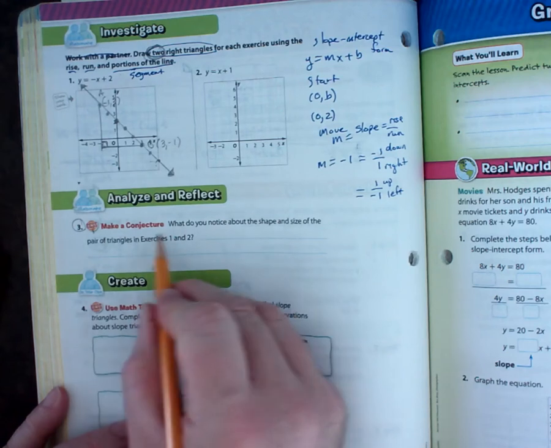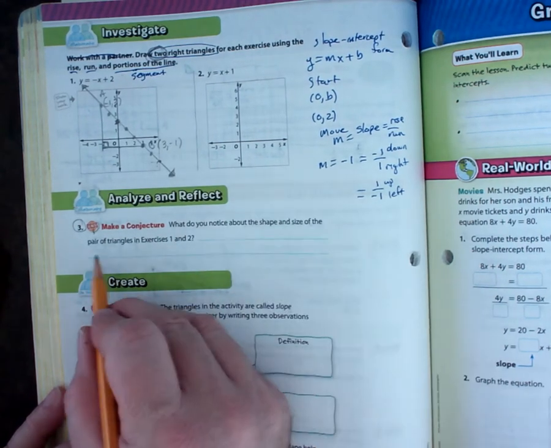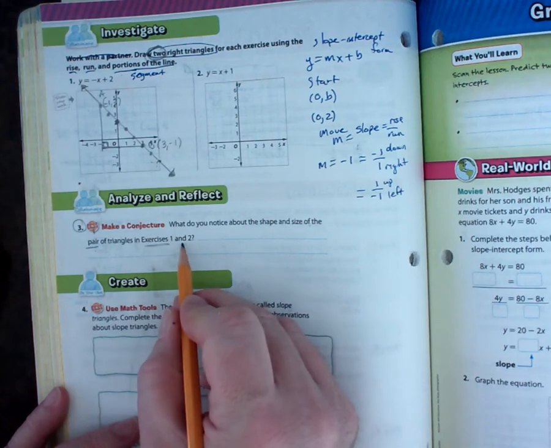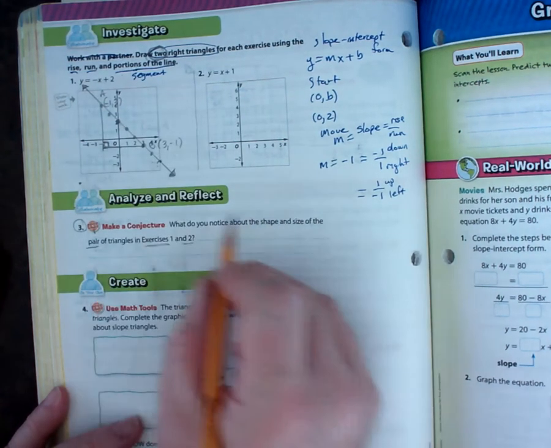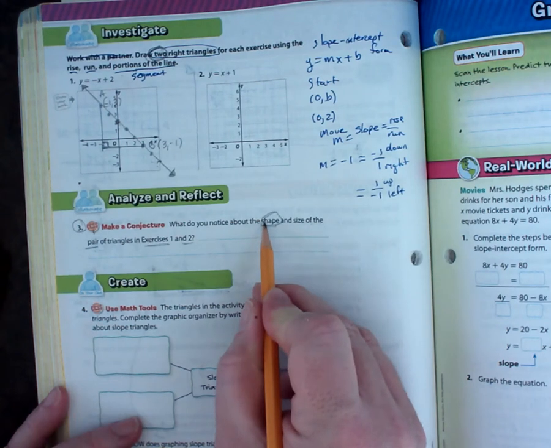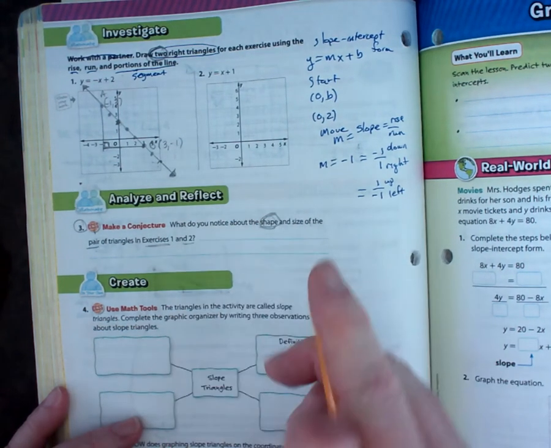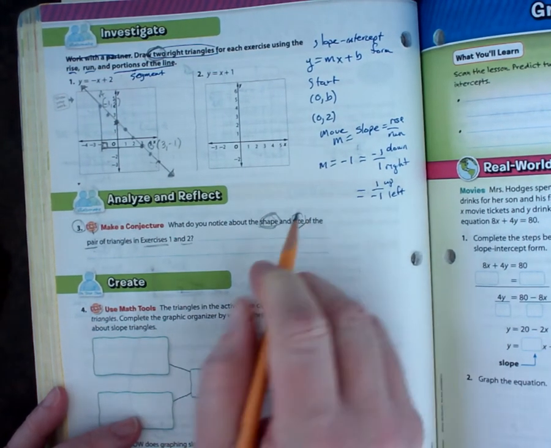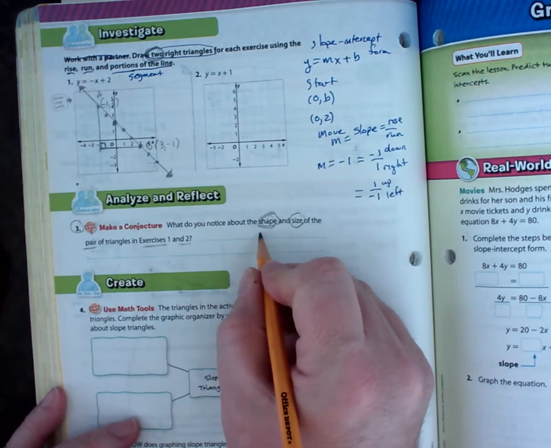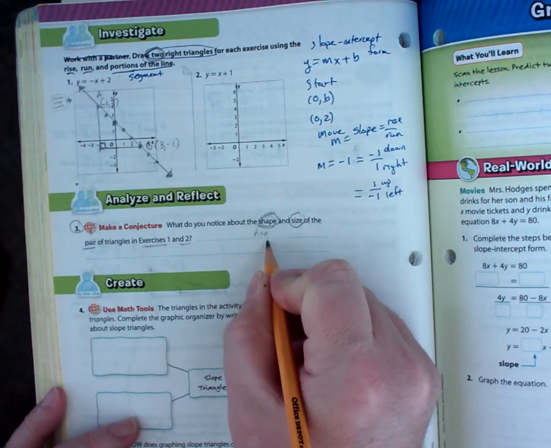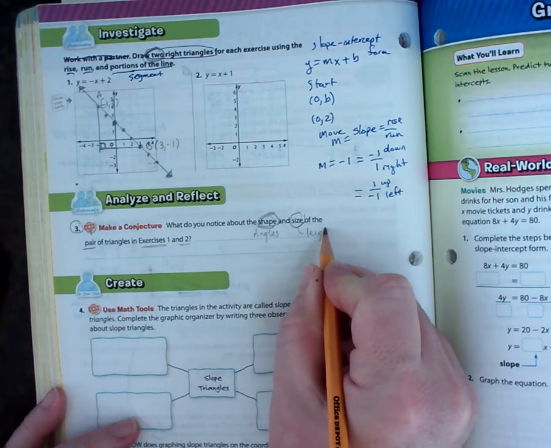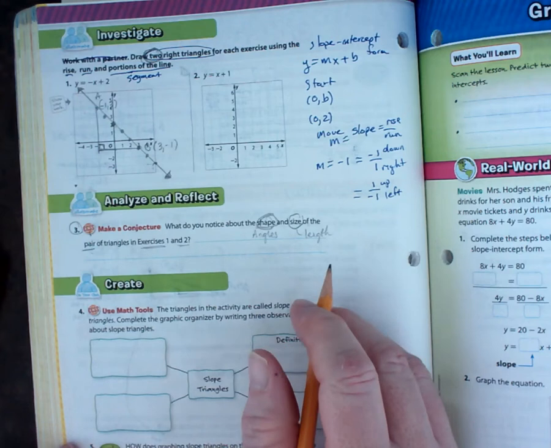Part 3, make a conjecture. What do you notice about the shape and size of the pairs of triangles in each exercise 1 and 2? Well, what you'll see is this pattern here, and then what do you notice about the shape? So there's two parts to this, the shape and the size. We talked about the shape just a second ago. When you talk about shape, you're talking about angles, so use that language. And size, you're talking about length of the sides of the triangles.